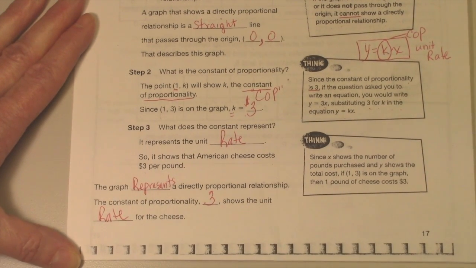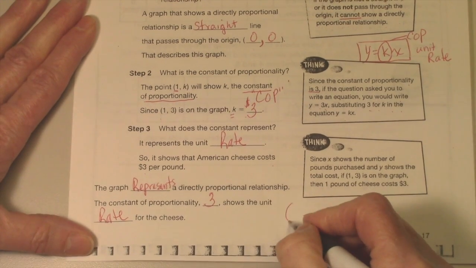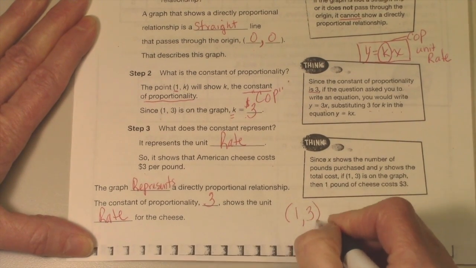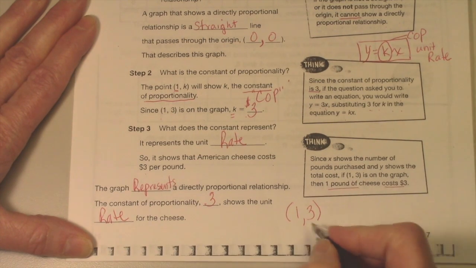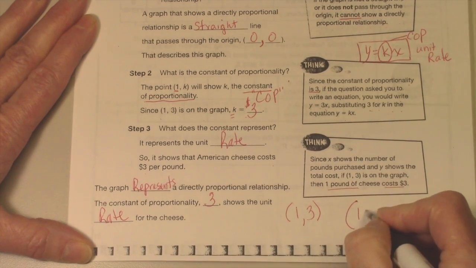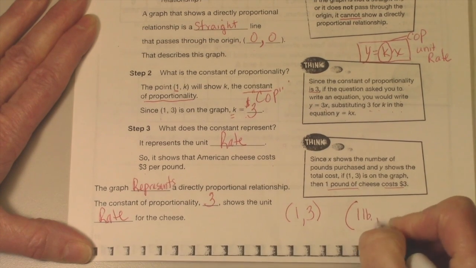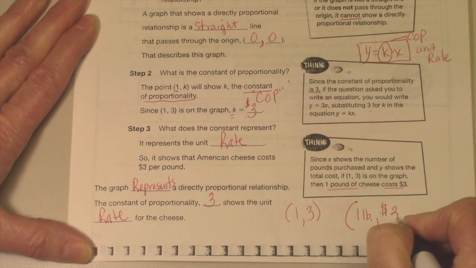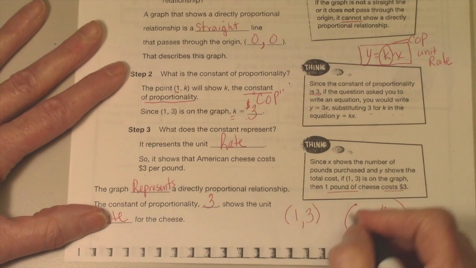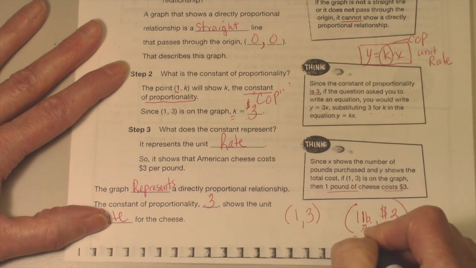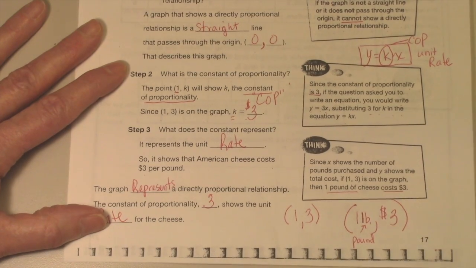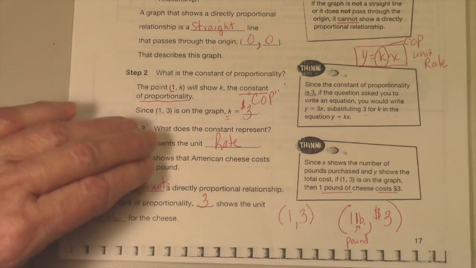Got it? The coordinate is written 1, 3. Okay? Right? It's 1 pound of cheese costs $3. So it's sort of like this. 1 pound, $3. And pound is LB, remember, that means pound. LB. And again, I don't know why. Okay?